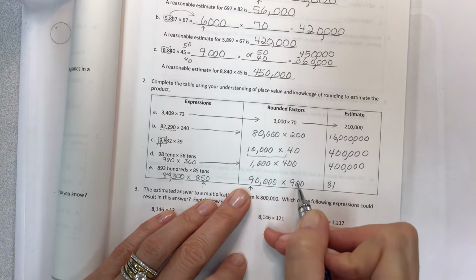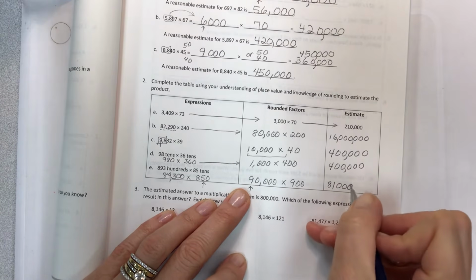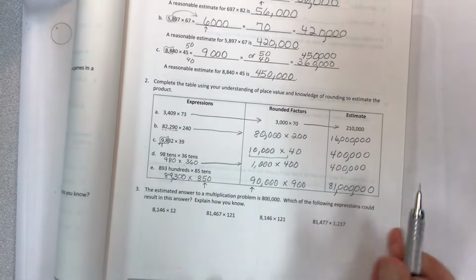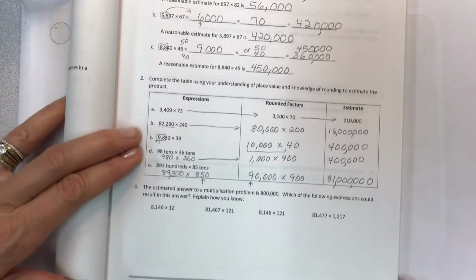1, 2, 3, 4, 5, 6. Put your commas in every 3 places, and you should end up with 81 million. So these are kind of fun.